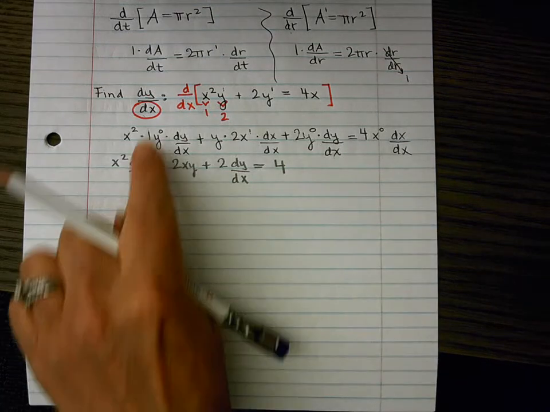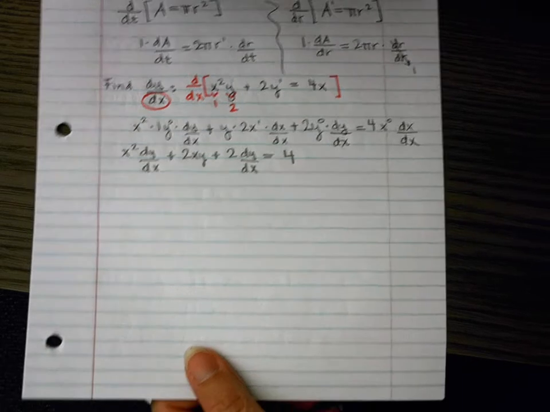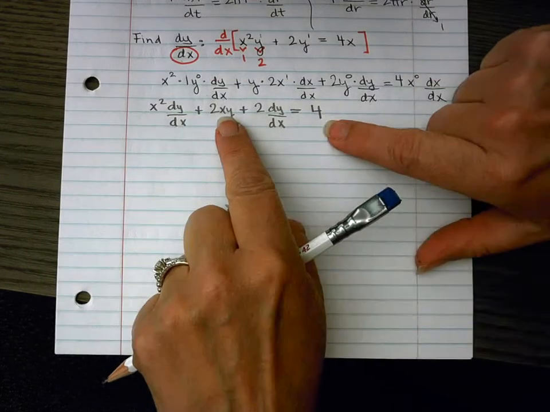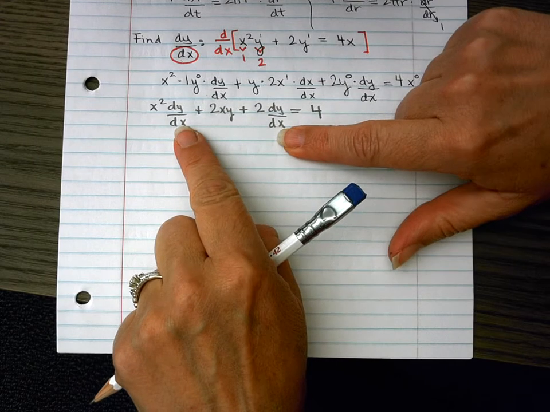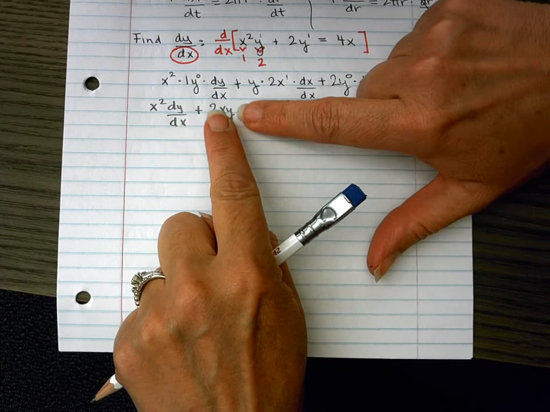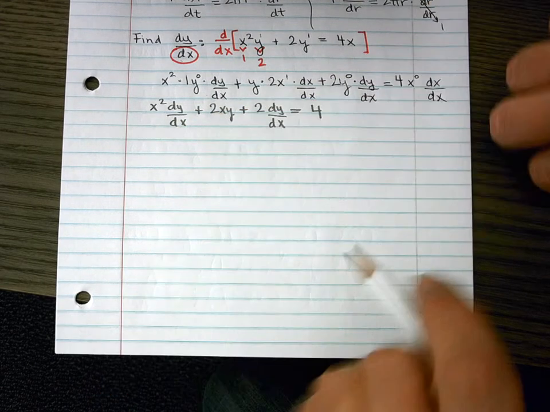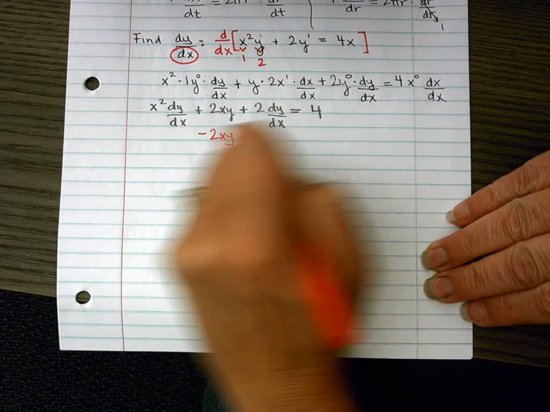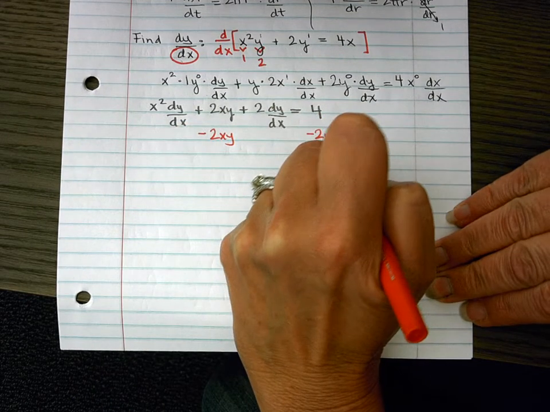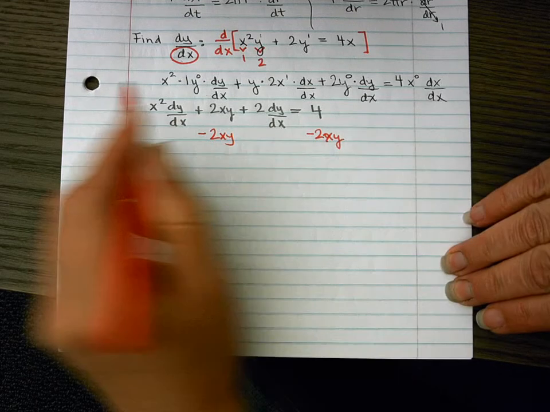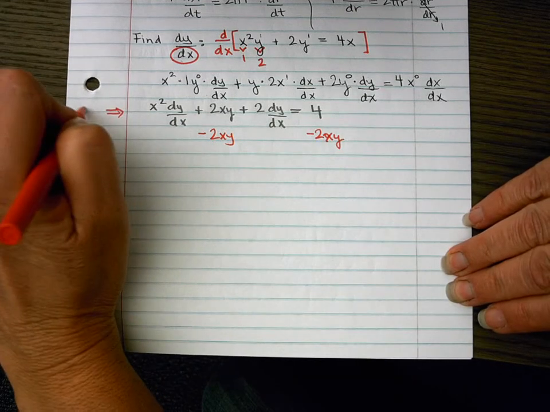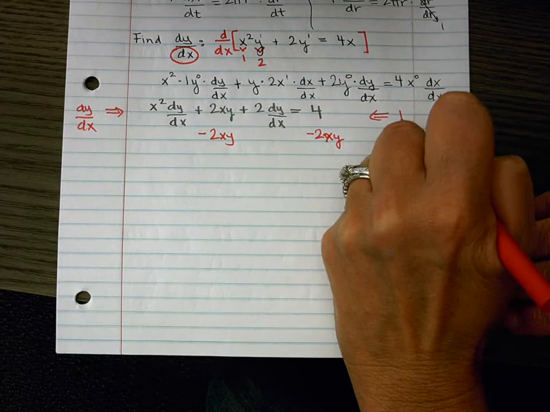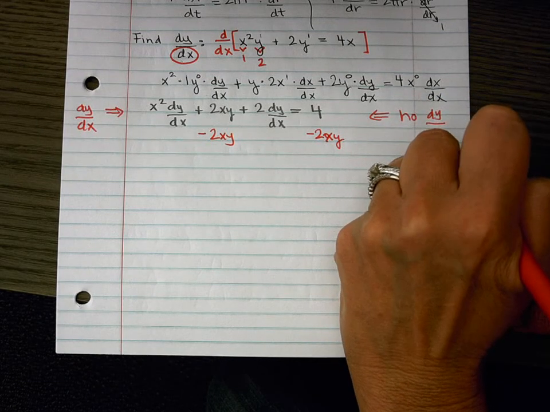So then now we have to find dy dx, so we're going to just solve for it. So solving for it, I'm going to move any non-dy dx terms, leave that there, and then this does not have a dy dx, so I'm going to subtract it over. So I want to subtract 2xy over, and that's because I want this side to have dy dx in it, and then this side of the equals no dy dx.